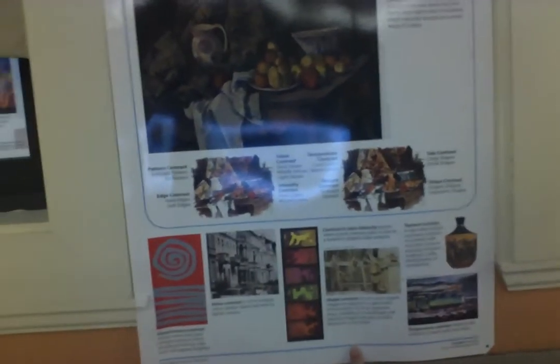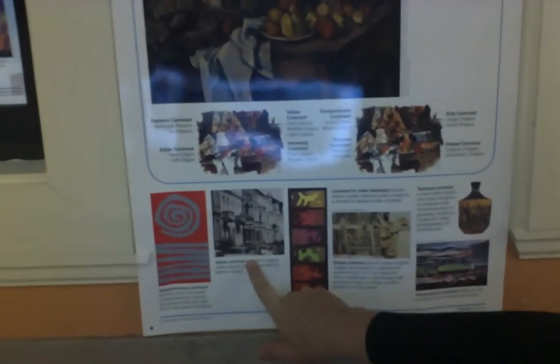So let's say that the word I gave you was contrast. Okay, you can come to the poster that says contrast and look at all of the images on here until something catches your eye. And when it catches your eye, stop and read what it says here. All right, you can read in groups. You can also read by yourself.